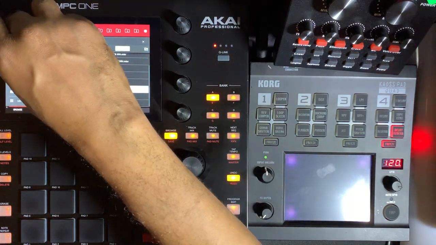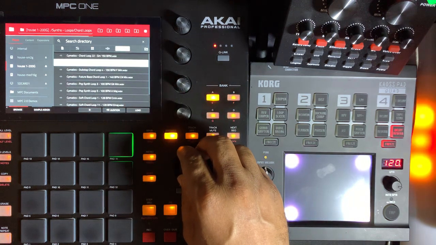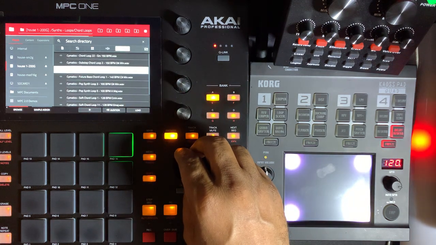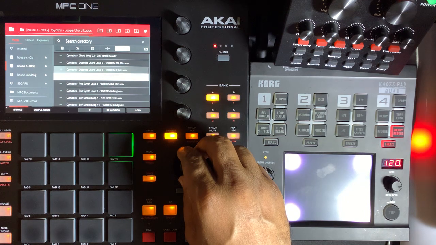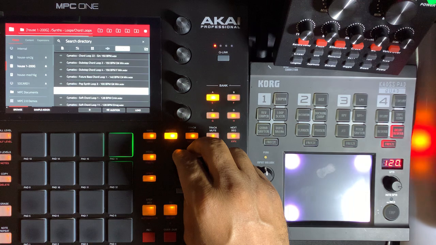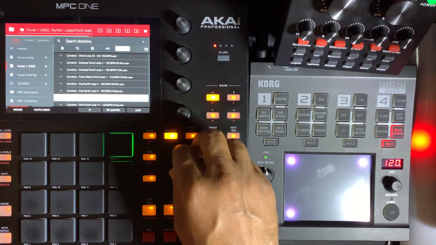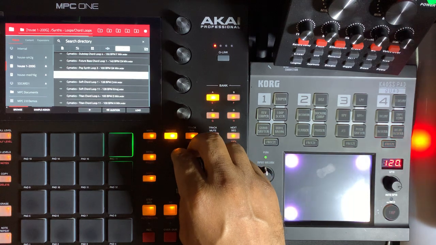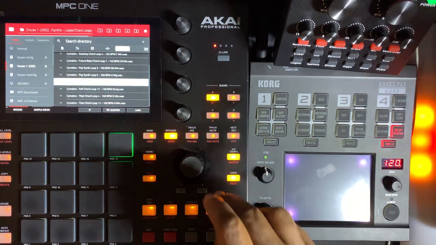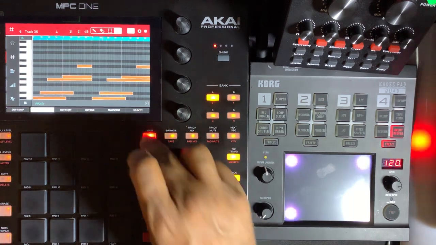Cool sounds, but I don't think they'll go with my beat. Alright, I think just for demo, we'll load that one, and we'll see if we can get it into the mix.